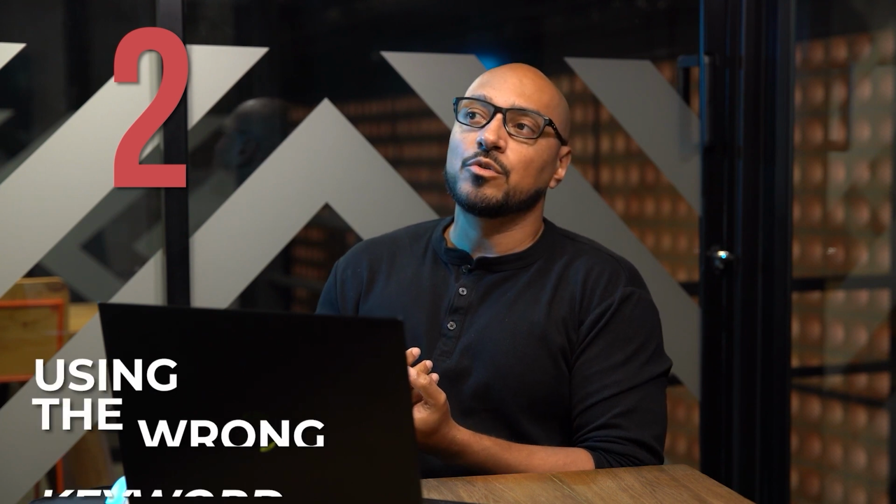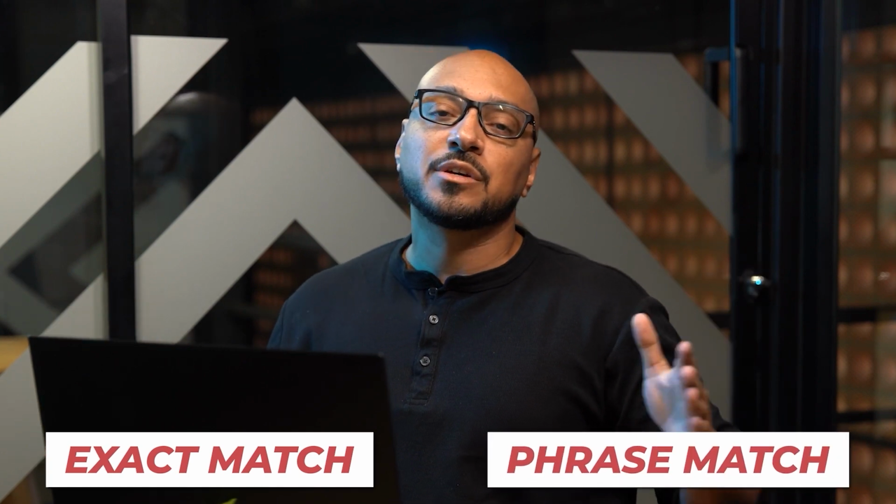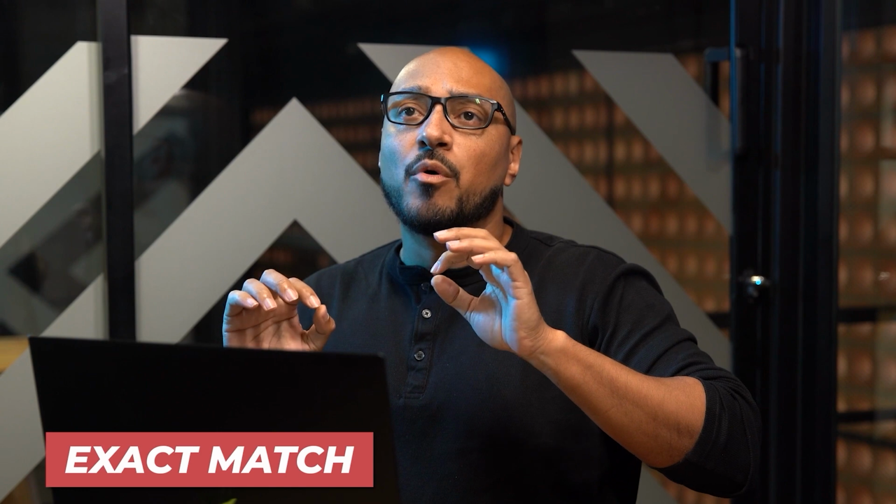The second mistake I see a lot of advertisers making is that they don't use the right keyword match types. So in the beginning, whenever you create a Google Ads campaign for search, you want to focus on either using exact match, possibly phrase match. If you're a beginner, start with exact match because that one, while it will give you the least amount of volume, it will be more precise to the keyword that you're trying to target.